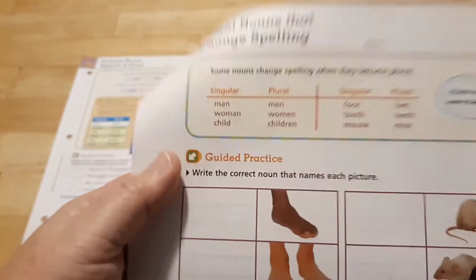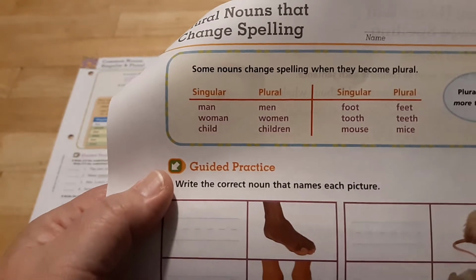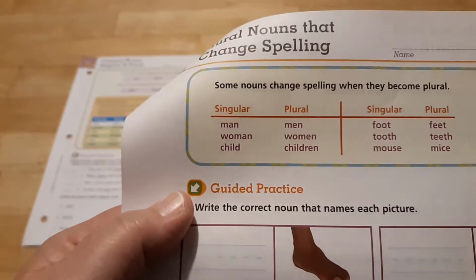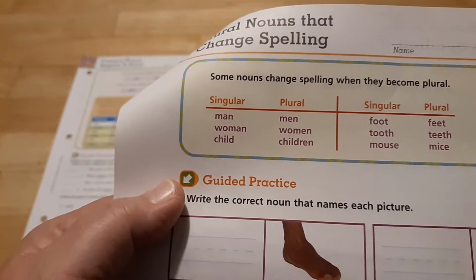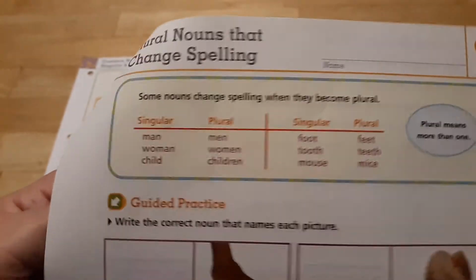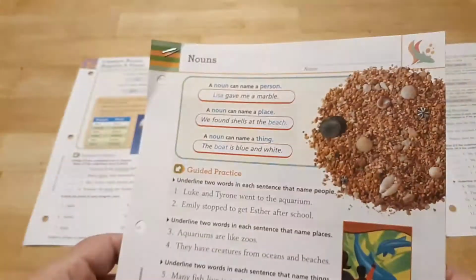And then they even dive into some special plural nouns that change their spelling completely, like man to men and woman to women, child to children, and so forth. And that's it for second grade nouns.